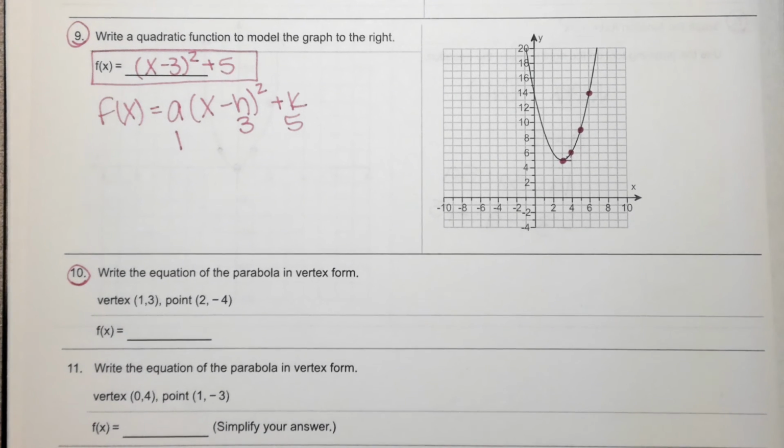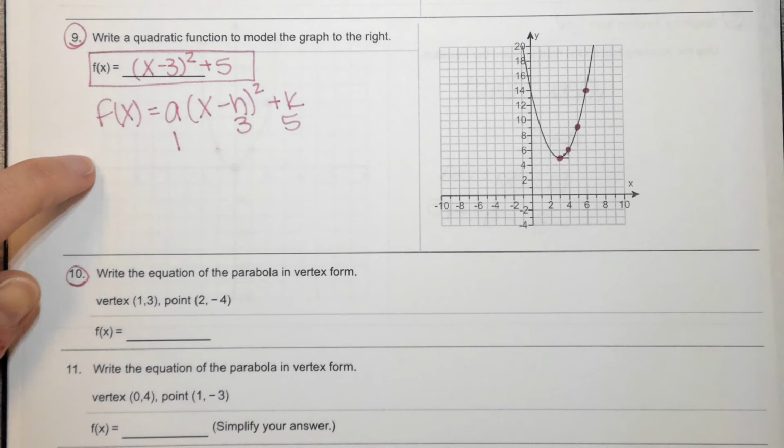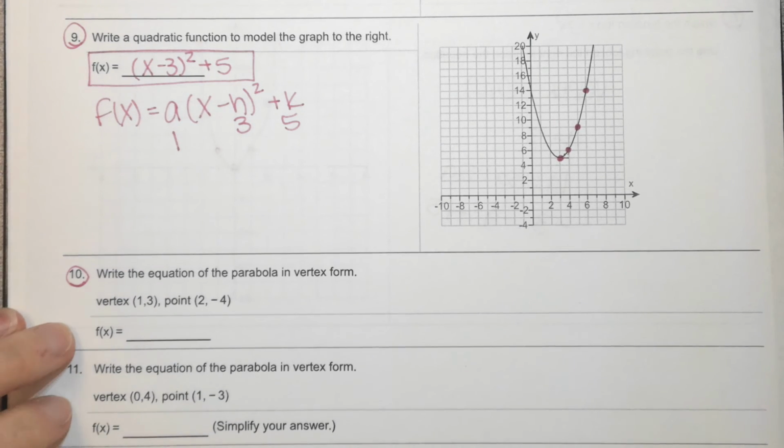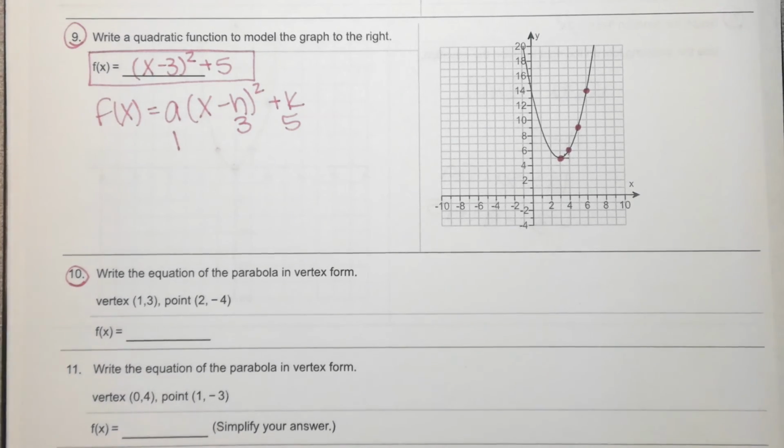Okay, and our last example, and you have a couple problems like this. I think you have one more, like number 9. I think it's actually number 12, though. And then you have 2 like this. So you really have 12 problems total.